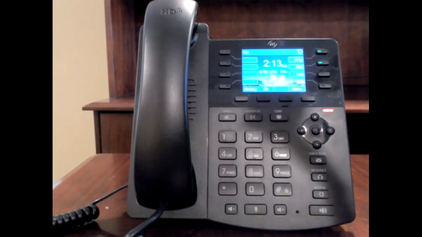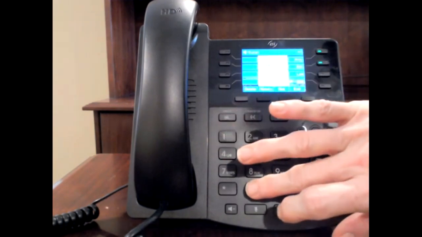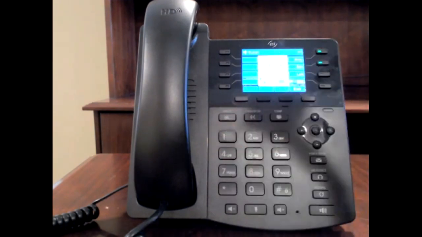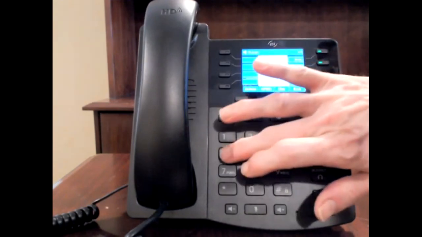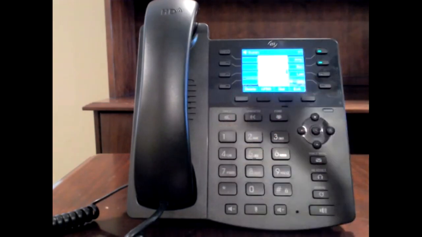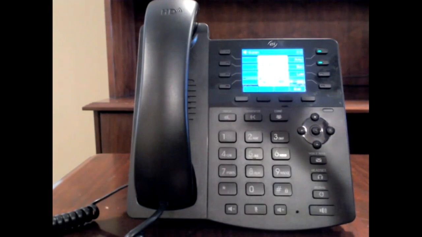Another option that is very popular is to transfer a call to an offsite number. So you're going to follow the same procedure as transferring to an inside extension. Okay, so I've got my first caller on the line. From here, I'm going to press the XFR, dial the second number. And the first caller, by the way, is just placed on hold.